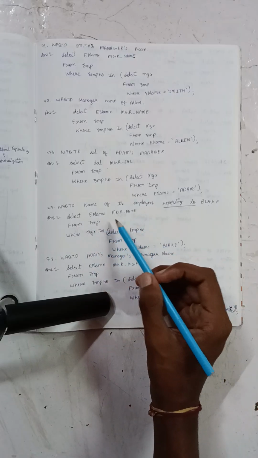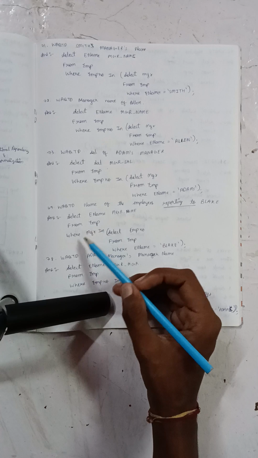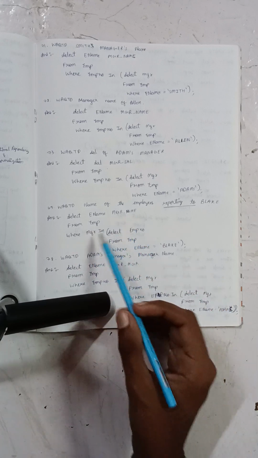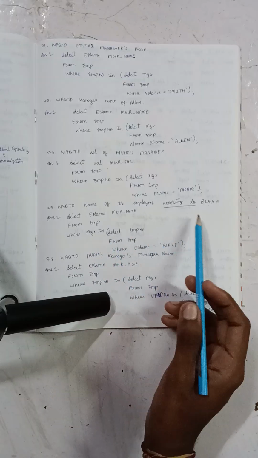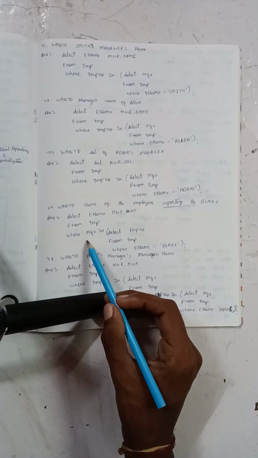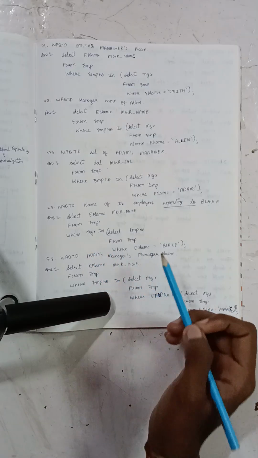So select E name, MGR name from EMP where MGR in. Here I am using an alias, MGR, the reporting number. Whoever has the employee number as MGR, they are reporting to Blake.